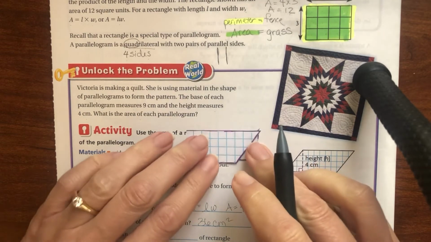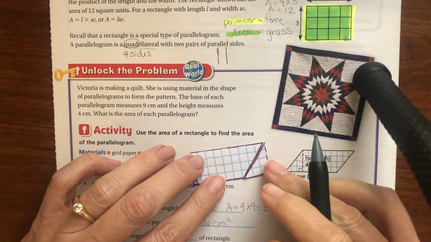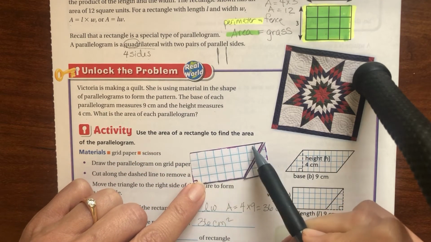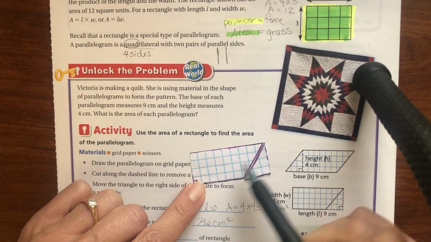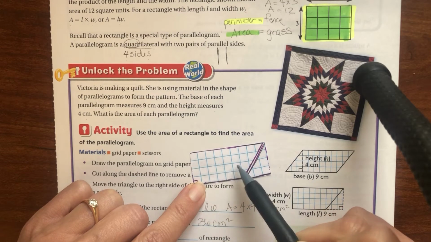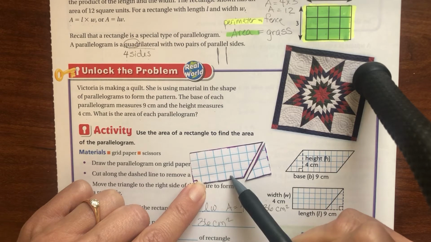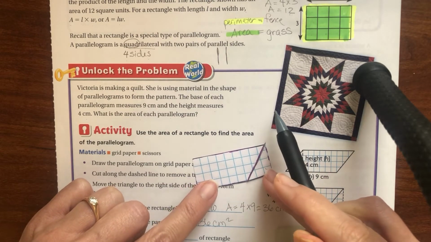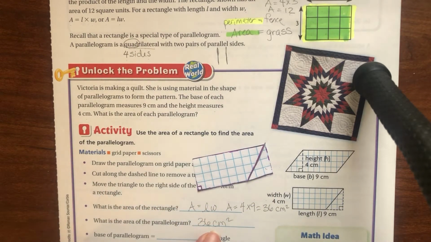In fact, let's prove it right here. Okay, so I have 1, 2, 3, 4, 5, 6, 7, 8, 9, 10, 11, 12, 13, 14, 15, 16, 17, 18, 19, 20, 21, 22, 23, 24, 25, 26, 27, 28, 29, 30, 31, 32, 33, 34, 35, 36. There's 36 squares in my parallelogram, so it is 36 centimeters squared.